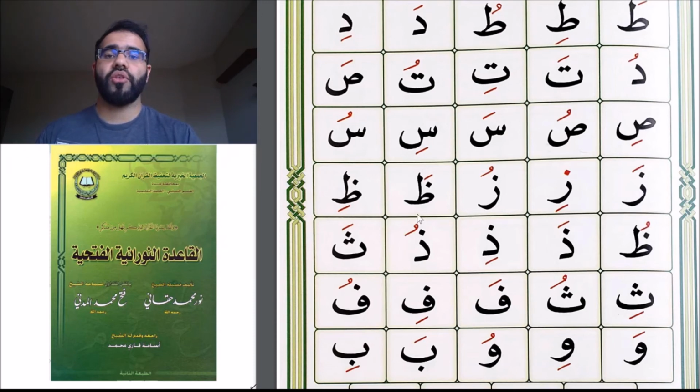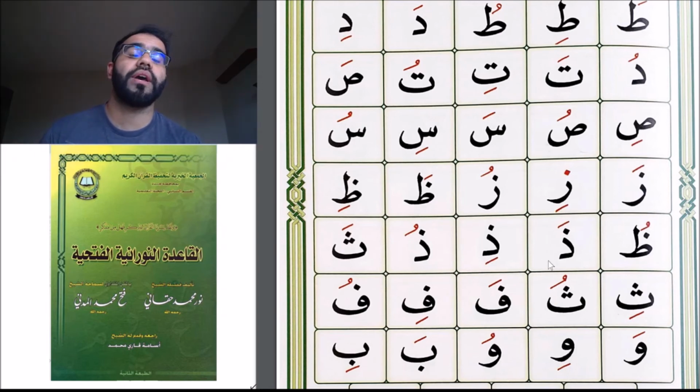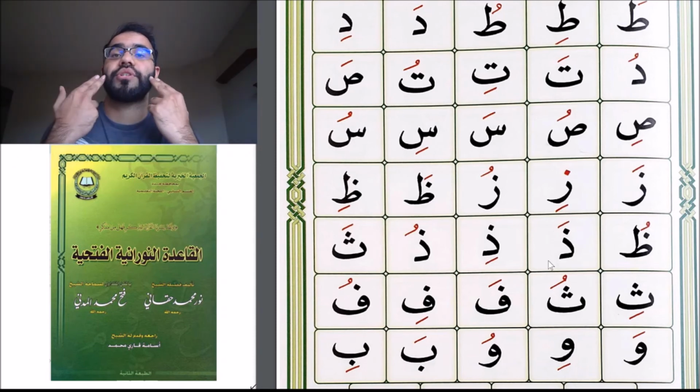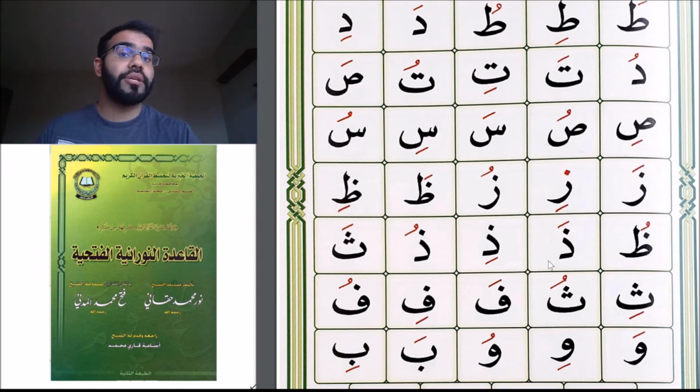And again, dha and dha, they have a very similar sound, but remember that dha requires you to have a more full mouth. Remember, your cheeks have to puff with air, whereas dhal is more of an empty mouth sound. Be sure that you're making the sounds different. Okay, here we go. Tha fatha tha, tha kasra thi, tha dhamma thu. Fa fatha fa, fa kasra fi, fa dhamma fu. Wow fatha wa, wow kasra wi, wow dhamma wu.